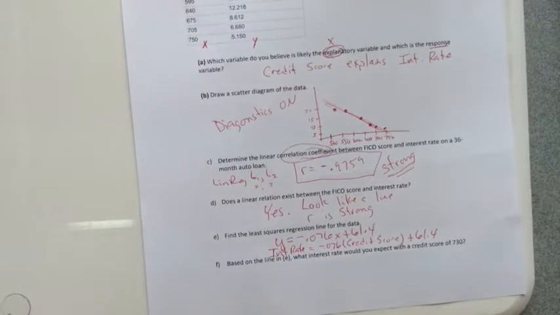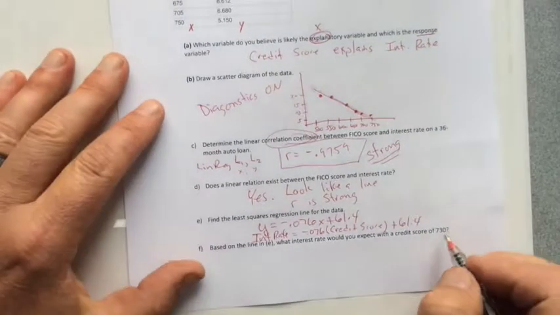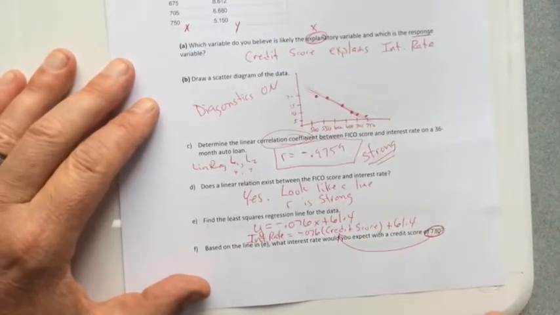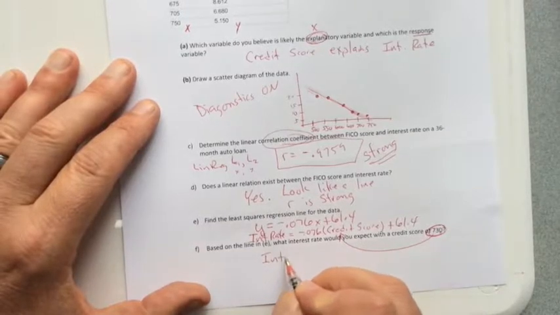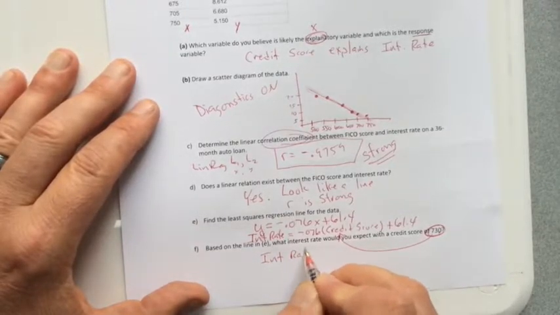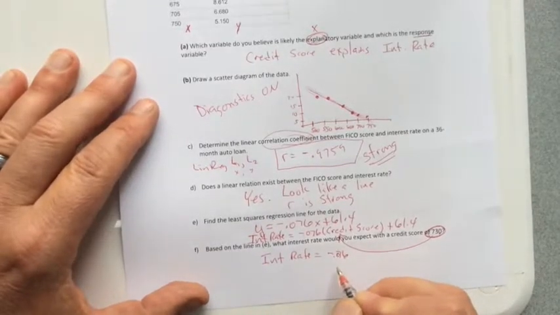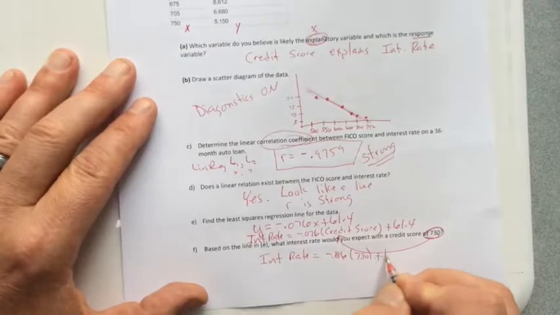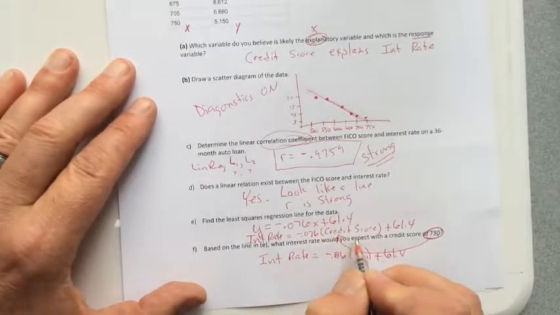Okay, so based on your line, what interest rate would you expect for a credit score of 730? We just take this credit score and stick it in right there for that x, this credit score of 730. So the interest rate is negative 0.076 times 730 plus 61.4. I'm just plugging it in the formula where the credit score goes.